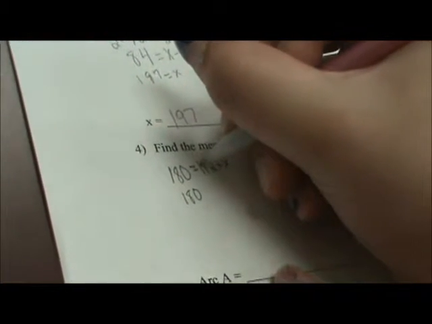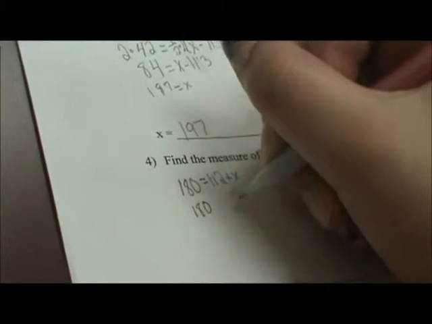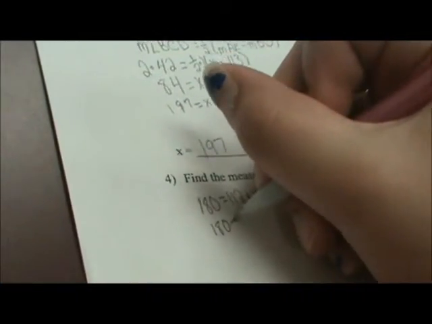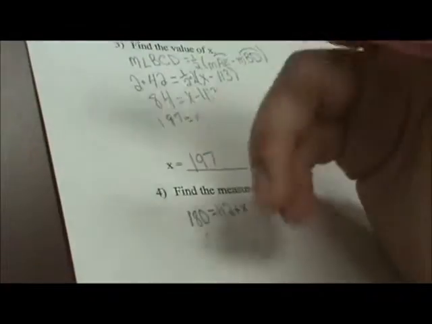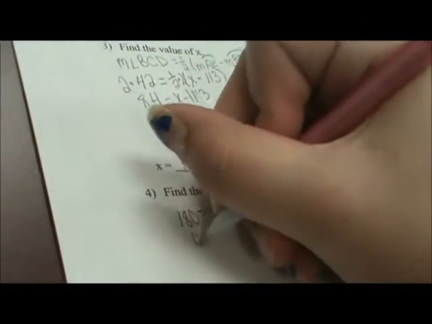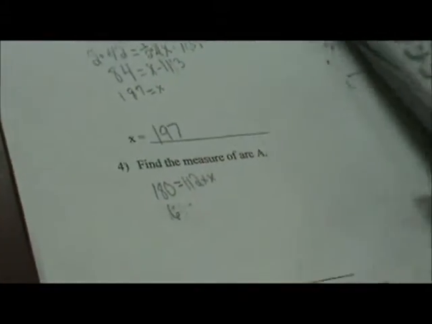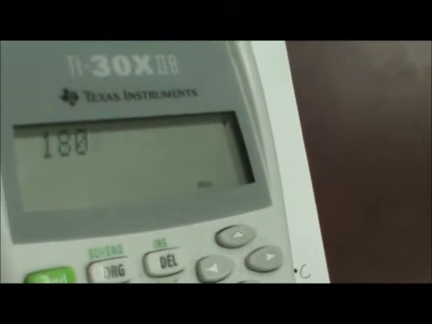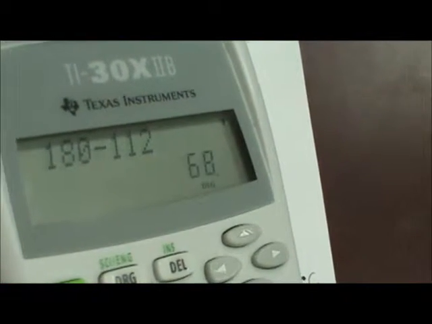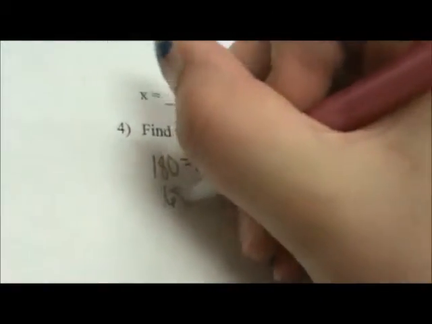I made a mistake there in writing, so don't mind it. You will get 180 minus 112 is 68. So you'll get 68 is equal to x.